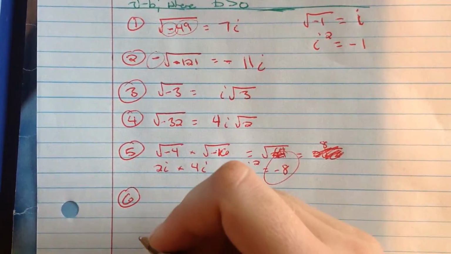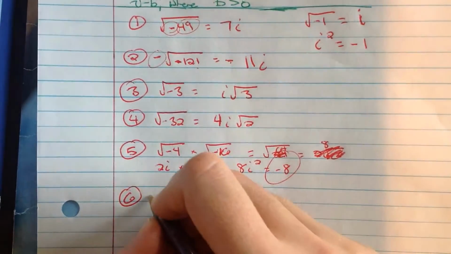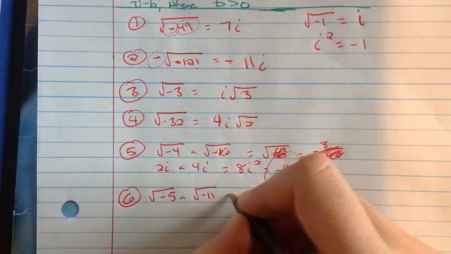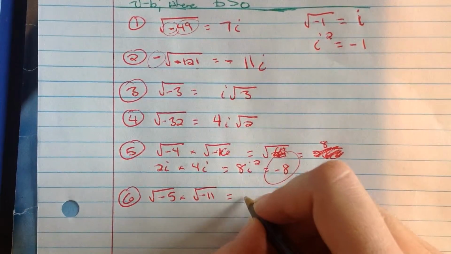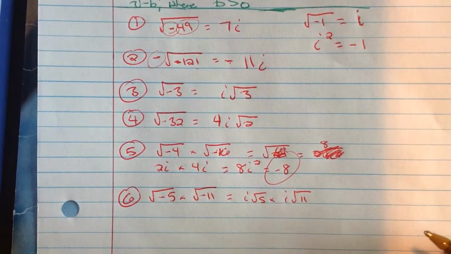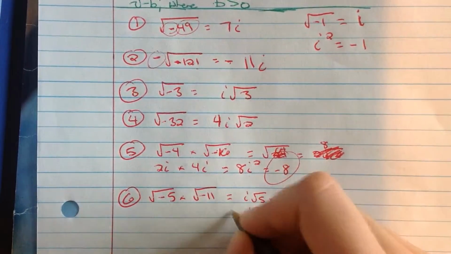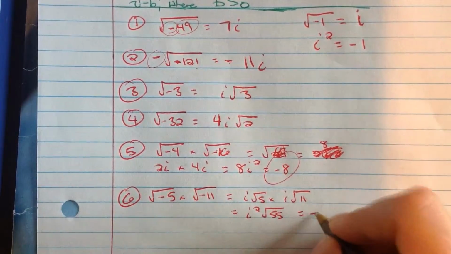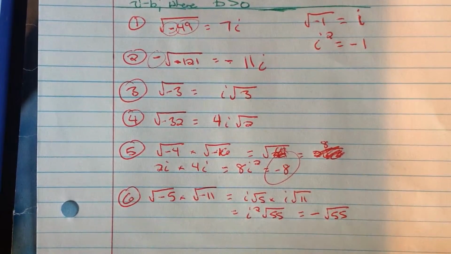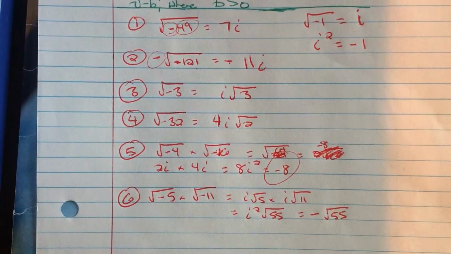Well, if we have the square root of negative 5 times the square root of negative 11, we get i root 5 times i root 11, or i squared root 55, which is negative root 55. Because we have two negatives in here, the negative 1 comes out. You can think about it that way.